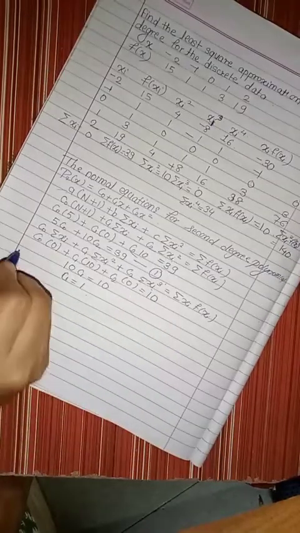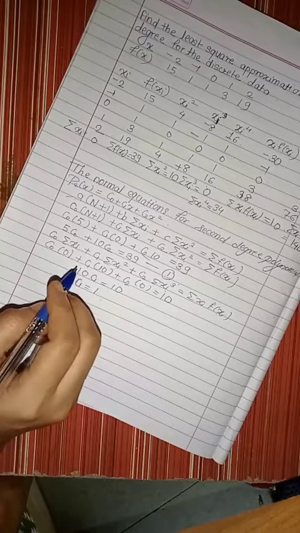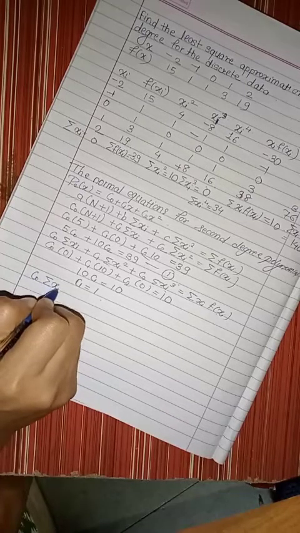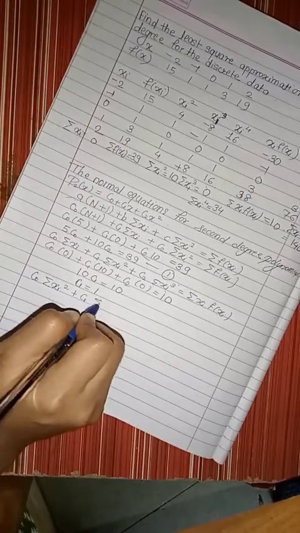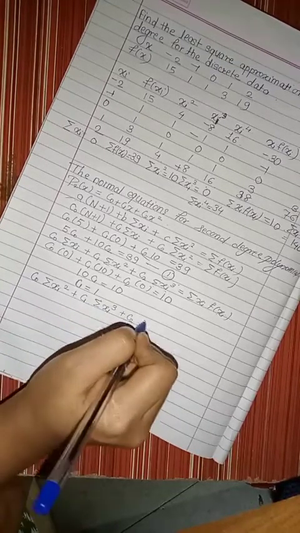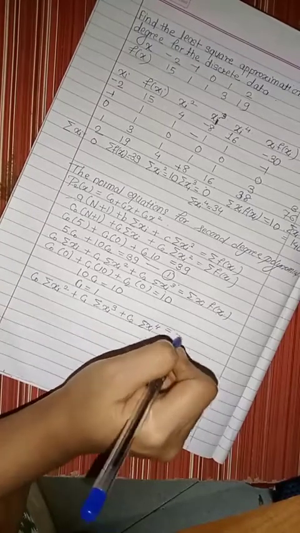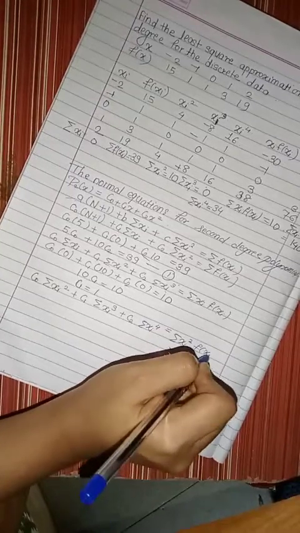Then the last equation. Again, c0 into summation of xi square plus c1 into summation of xi cube plus c2 into summation of xi raised to 4 equals summation of xi square f of xi.